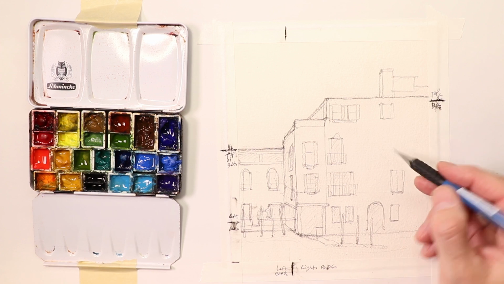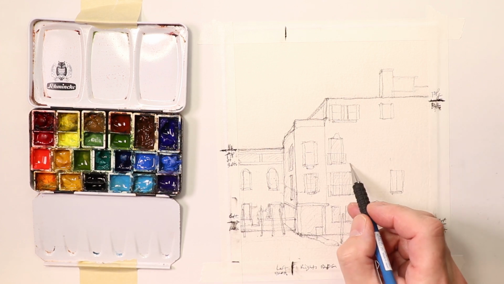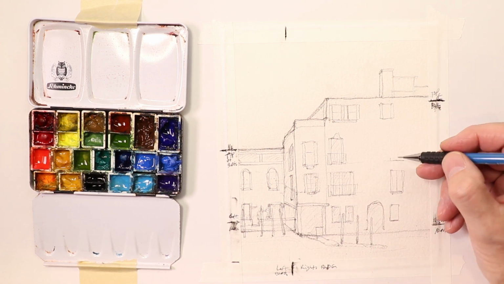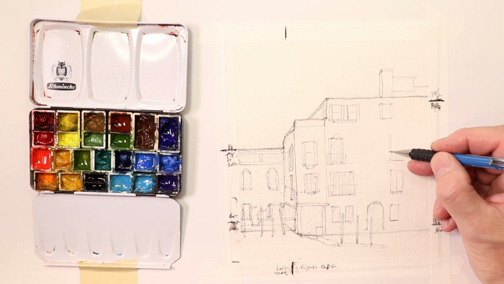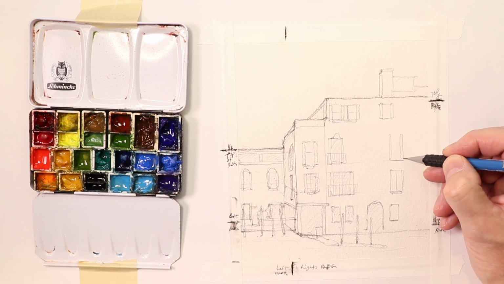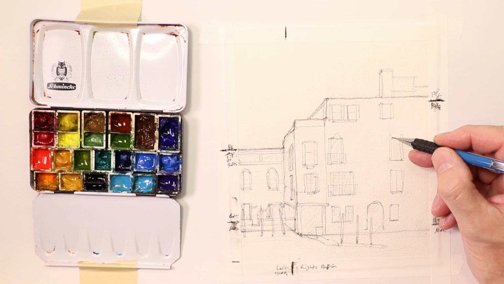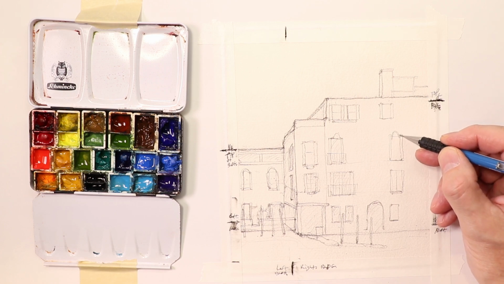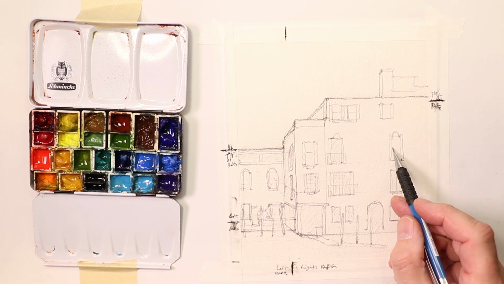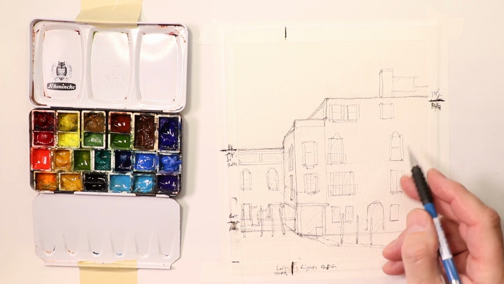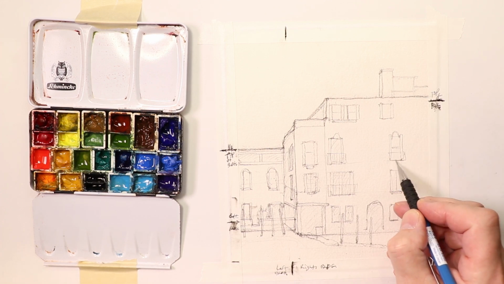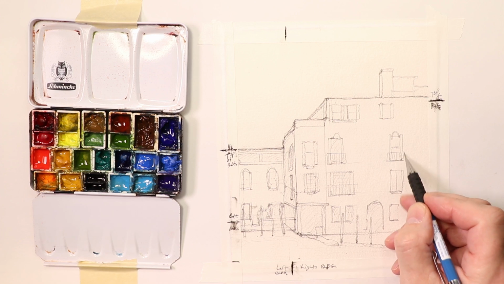And then up here, we have another, and some wrought iron railing there.